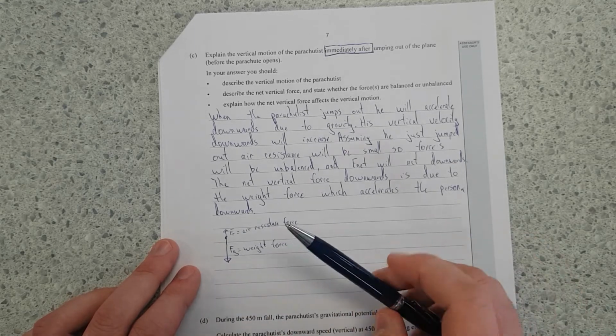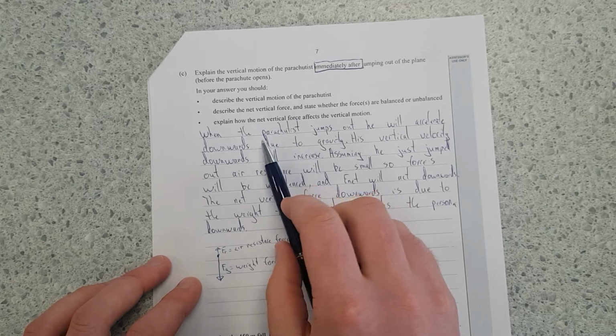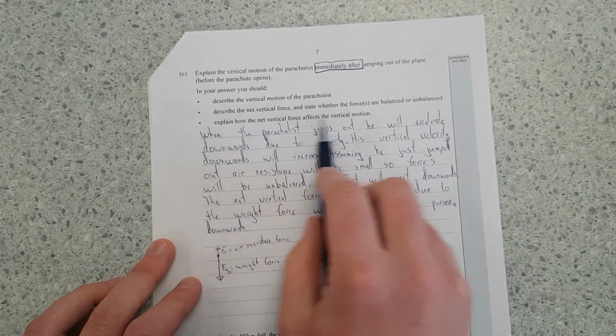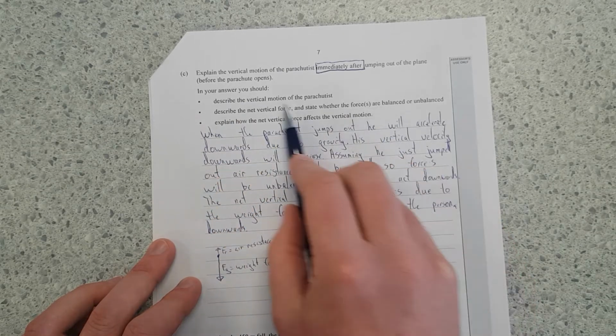You can say either word. This question, in terms of how it's written, is poor. I'm going to critique it now. This should be first, because the net force causes a motion. Then you should describe the net force, and then this should be last.